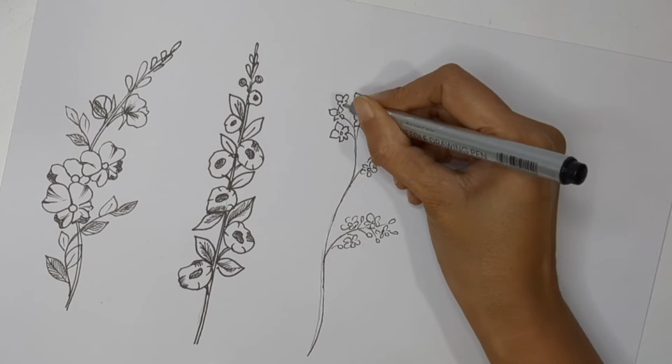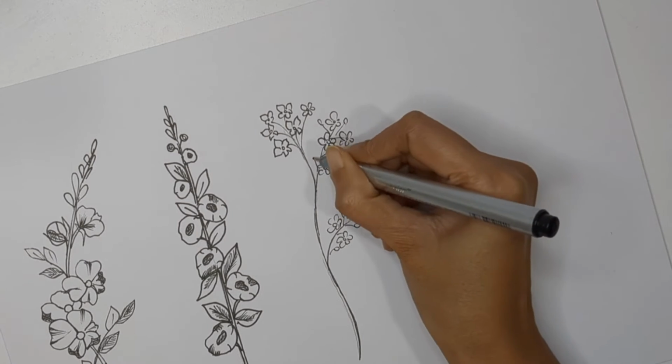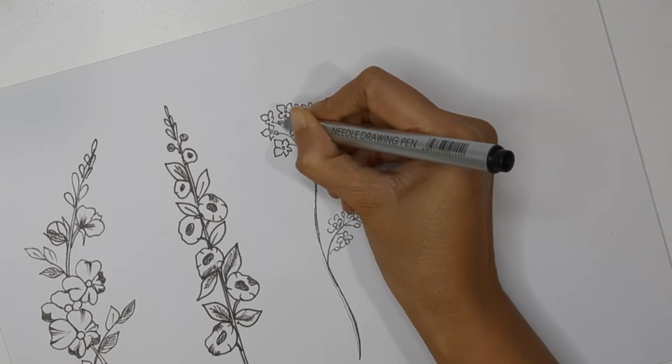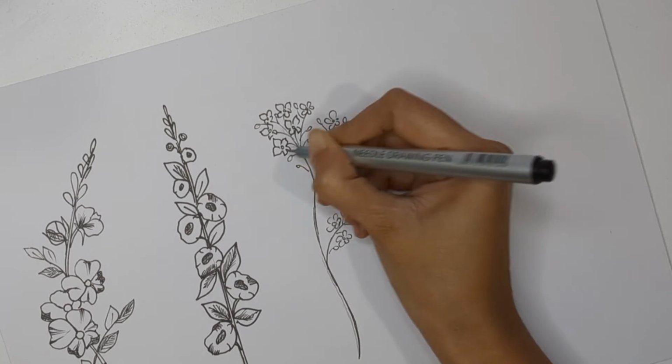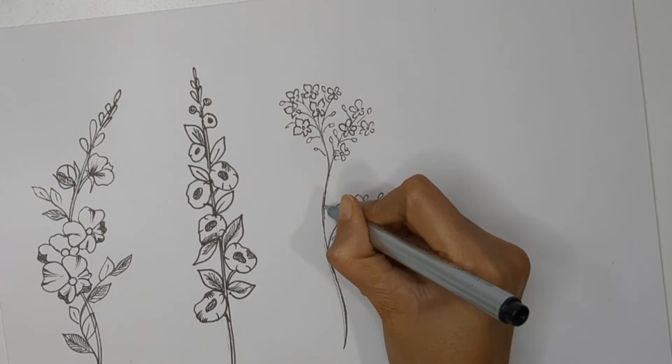Now you can do some extra flower buds around it. So I'm creating a small round kind of structure because the flower itself is very small, so we don't need to do some extra thing to create flower buds.